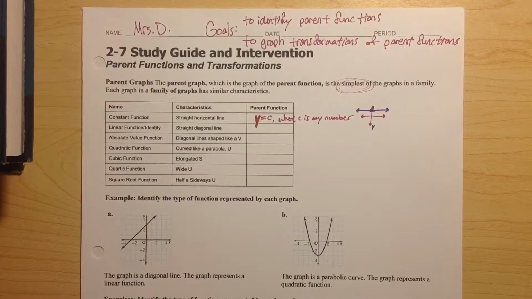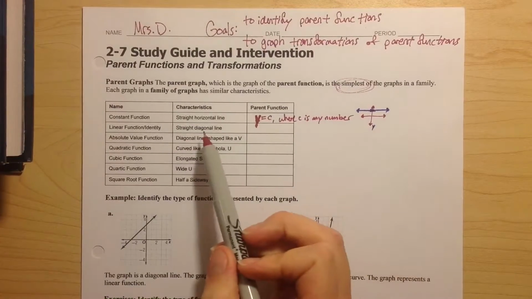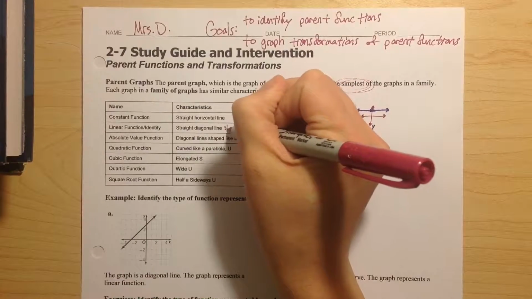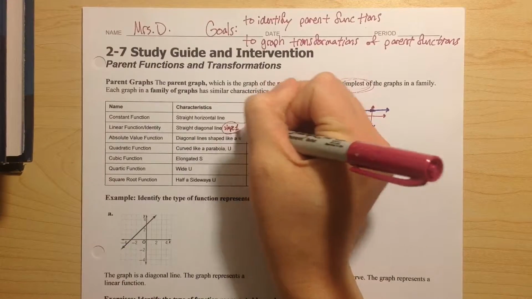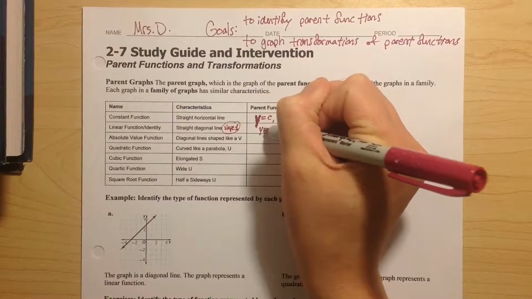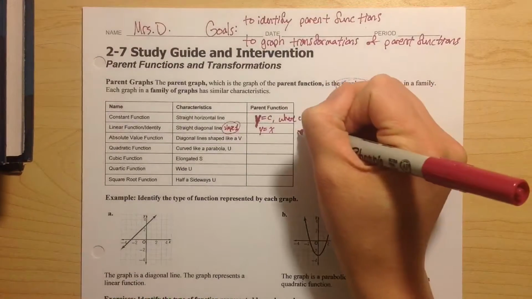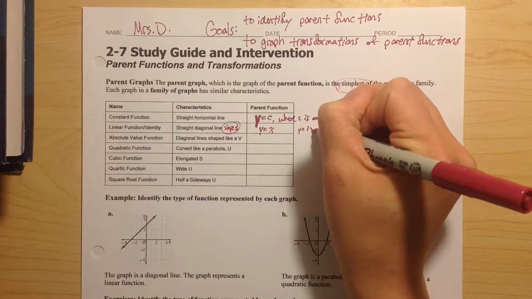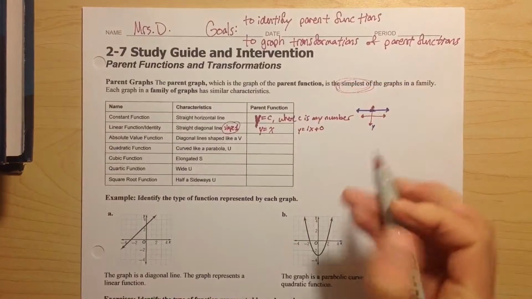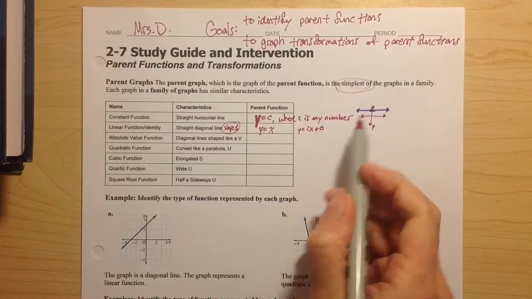My next one is the linear function, or sometimes called the identity function. That is a straight diagonal line. Specifically, it has a slope of 1. It's in the form y equals x. We know that's a super simple form of y equals mx plus b: y equals 1x plus 0. That's my slope and my y-intercept.